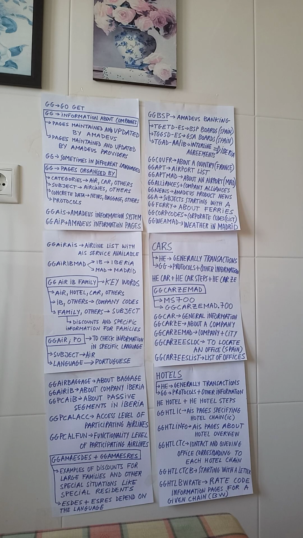GGBSP has information about the transactions in the Amadeus banking system. Related to the GGBSP, we have three themes, three subjects. This one, and this one. It means TG, TGETDES. The second one is TGGSDES. And the third, TGADAAIB.